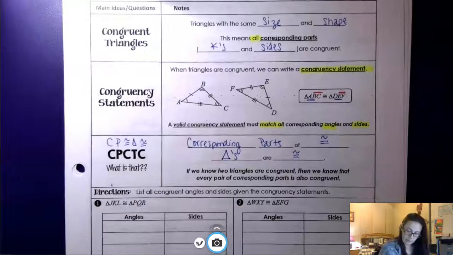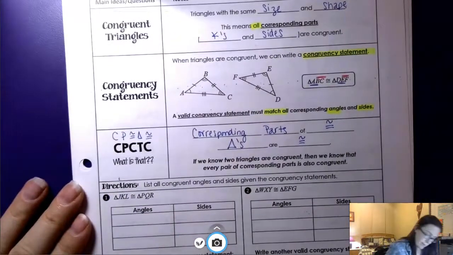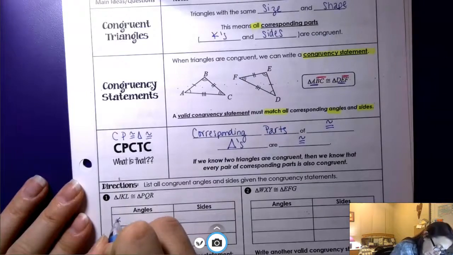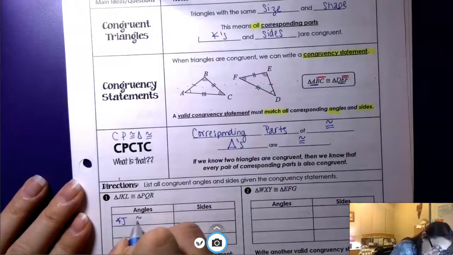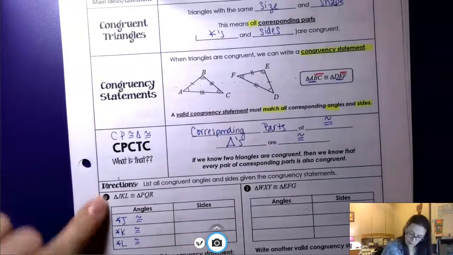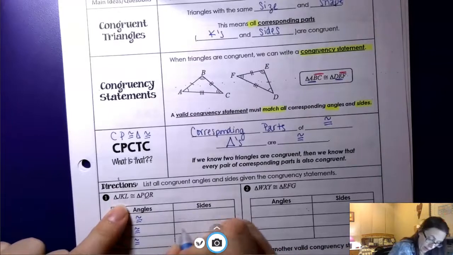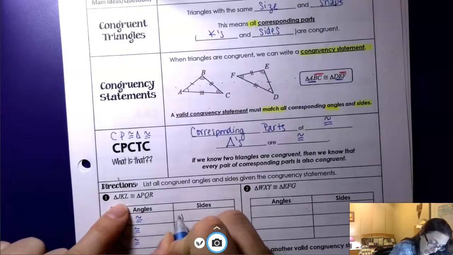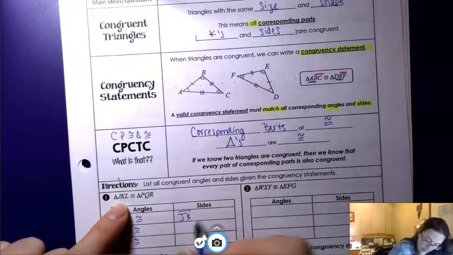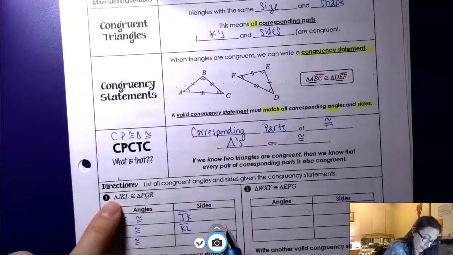So right here, if I have these triangles and I wanted to name all of the congruent angles, I can name angle J has to be congruent to, and I can name angle K has to be congruent to, and angle L. So these are all the angles of this triangle. All the sides of this triangle, if I didn't draw it, I would know that JK is a side, KL would have to be a side, and the third side would be J to L.